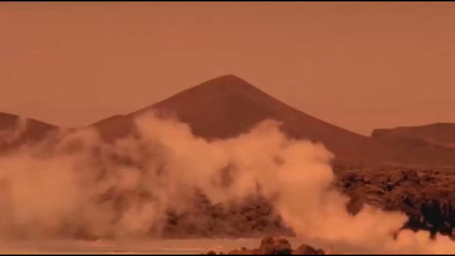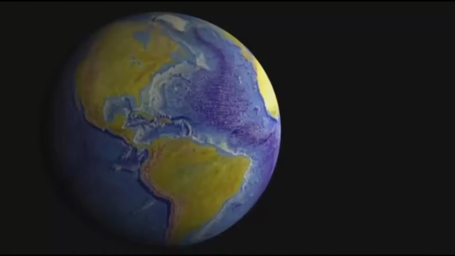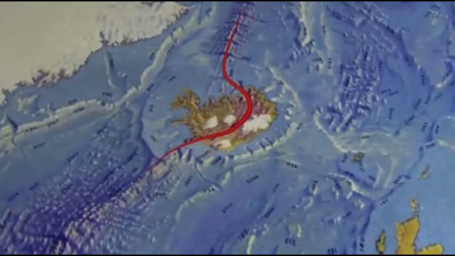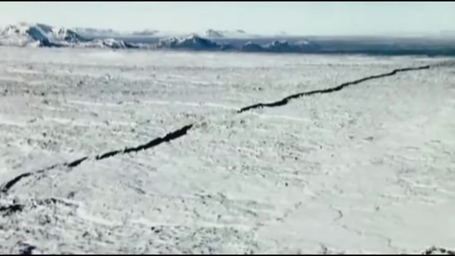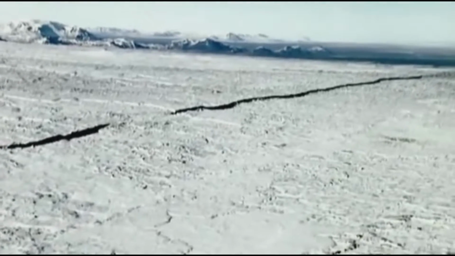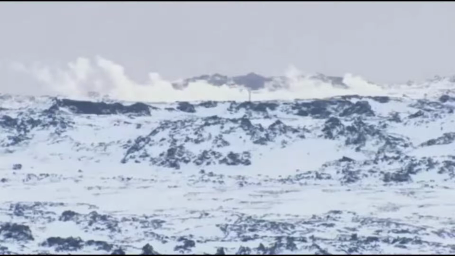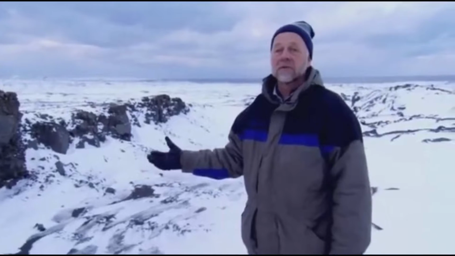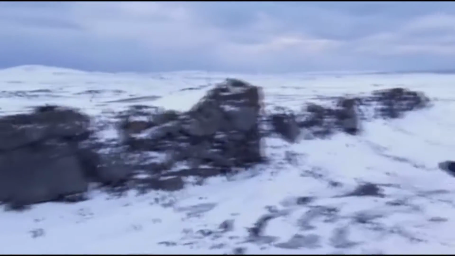Iceland was created from volcanic lava bubbling up at the junction between the North American and Eurasian plates. It's one of the few places on Earth that one can actually see continents being pushed apart. We are watching here geological structures that you cannot really watch anywhere else. It's like a big textbook of geology. This is where the Earth's crust is being made.